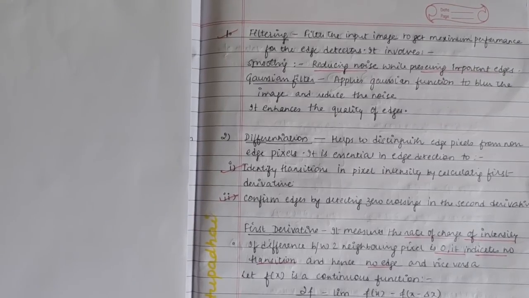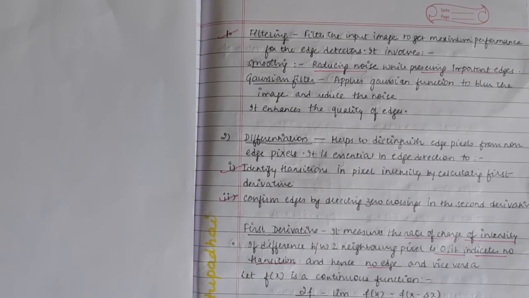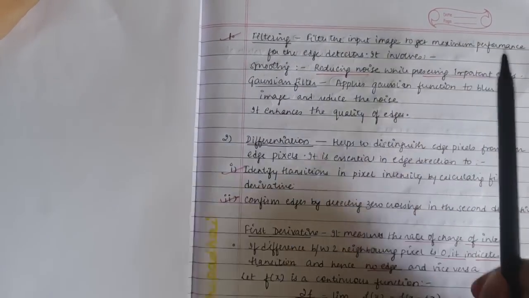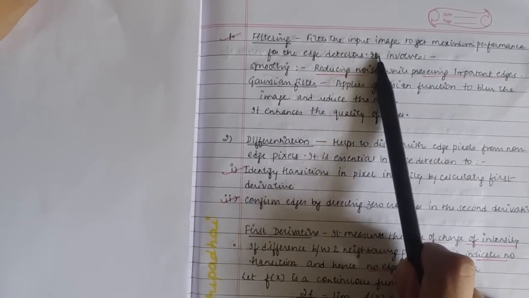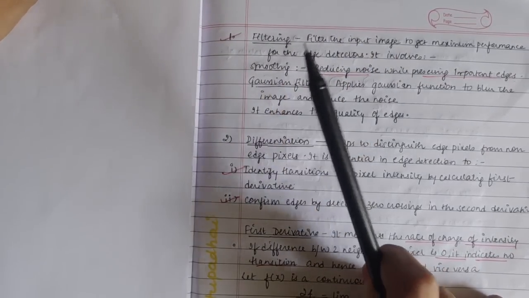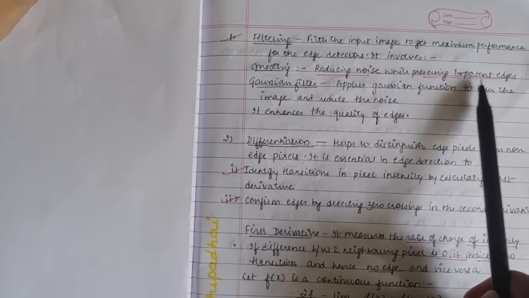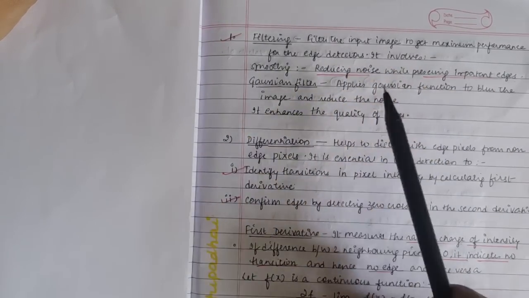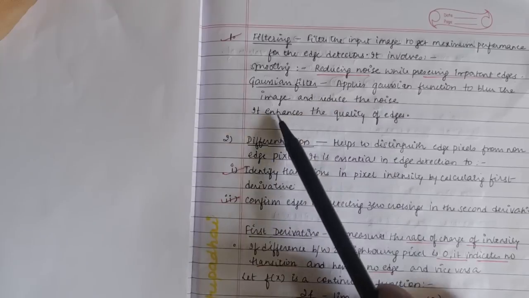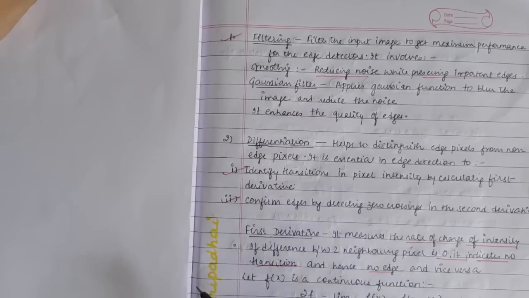Okay, so let's see about all the stages of edge detection. First we have filtering. Filtering filters the input image to get the maximum performance for the edge detectors. Filtering will perform two major operations. First is smoothing, then we have a Gaussian filter. The smoothing will help you to reduce the noise while preserving the important edges. At the same time, the Gaussian filter will apply the Gaussian function. It will blur the image and then it will reduce the noise. The benefit is it will enhance the quality of the edges.